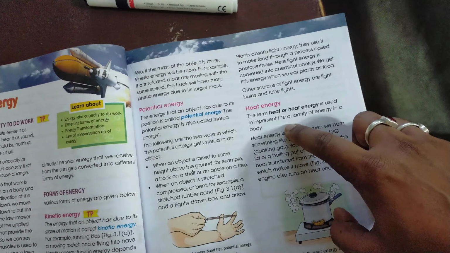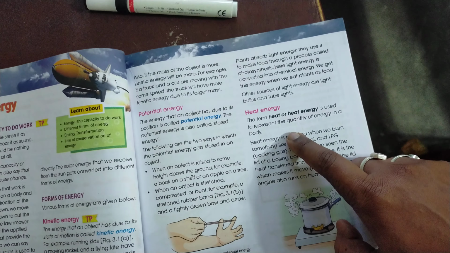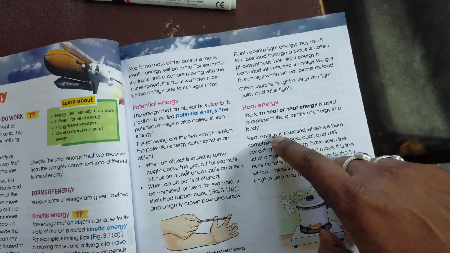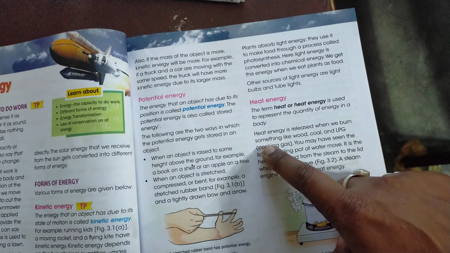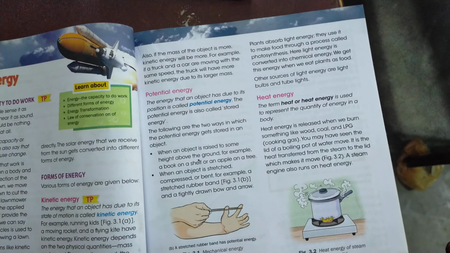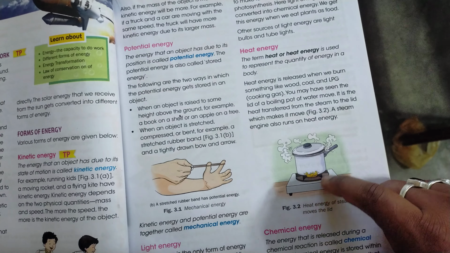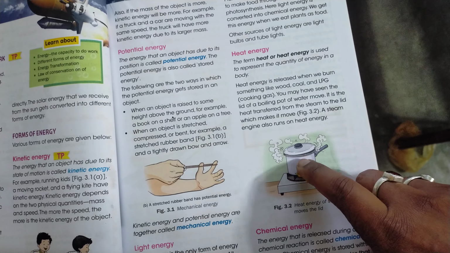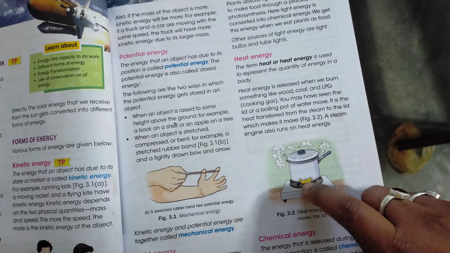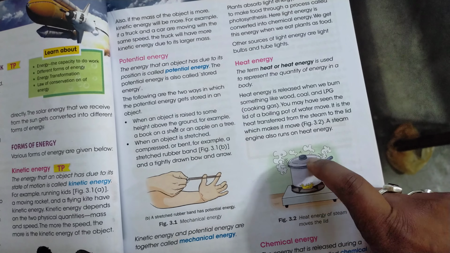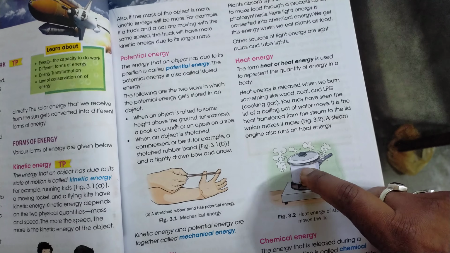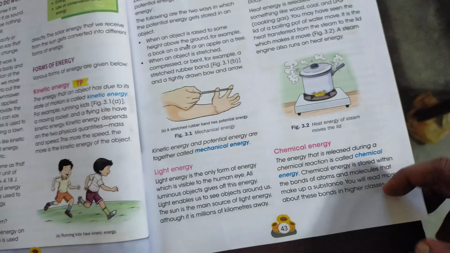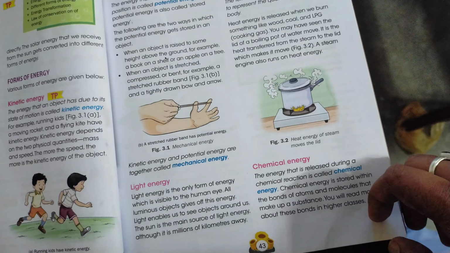And heat energy is the energy which helps to find out the quantity of energy. Like you see how much quantity of energy is stored in a body, that is in the form of heat energy. You see a cooker on a stove, so it is emitting smoke here. As the source is being burned here, the cooker is getting heated up, so the energy possessed by the cooker is heat energy, right? Next, chemical energy, the energy that is released due to chemical reaction.